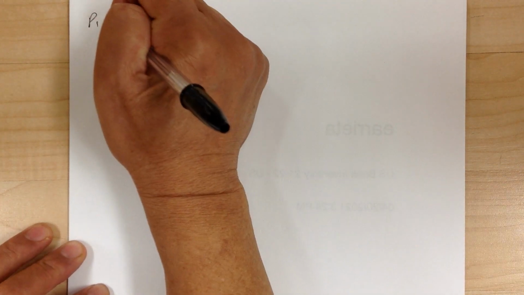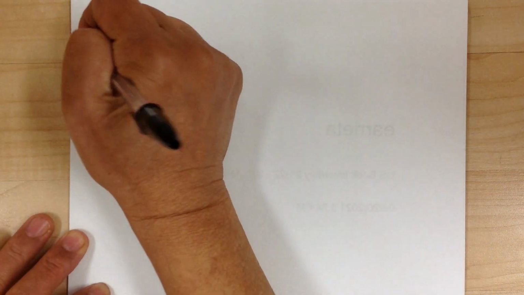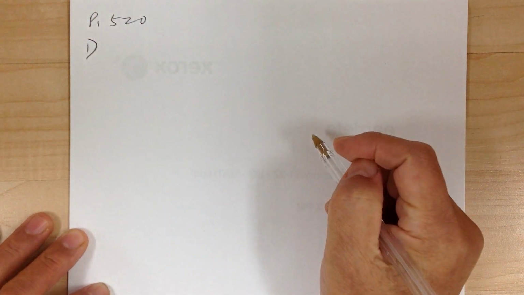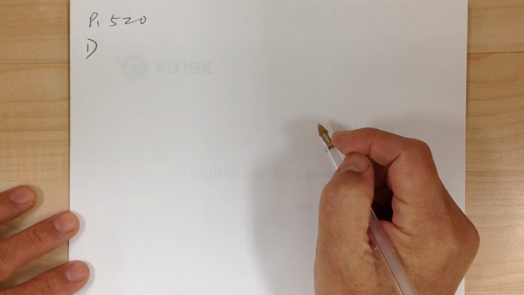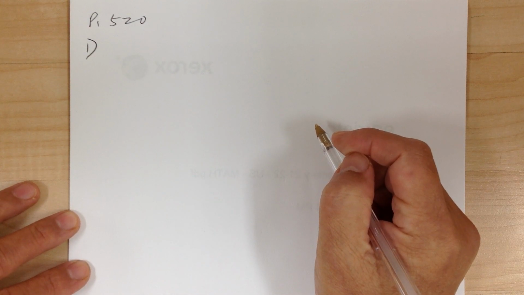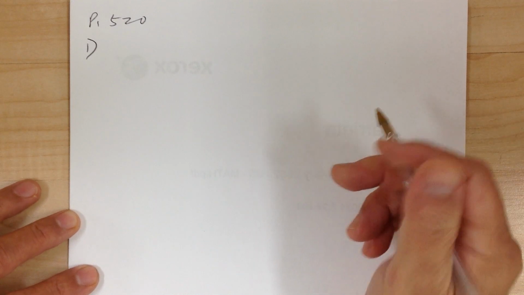Let's go to page 520. Okay. Number 1, it says sketch each angle in a standard position and indicate a rotation by curved arrow. Classify each angle by the quadrant.